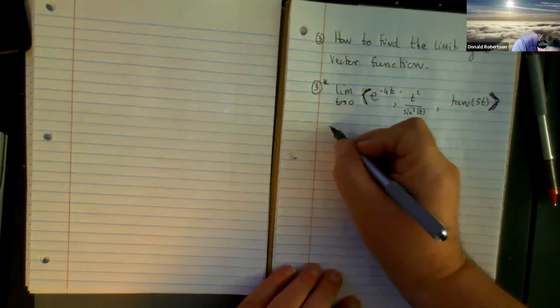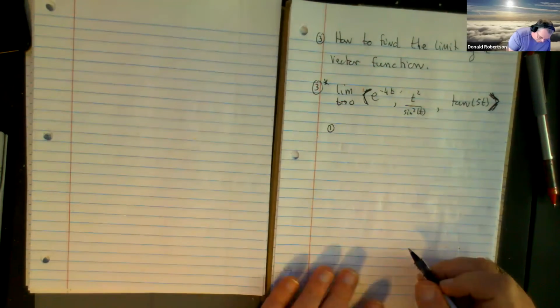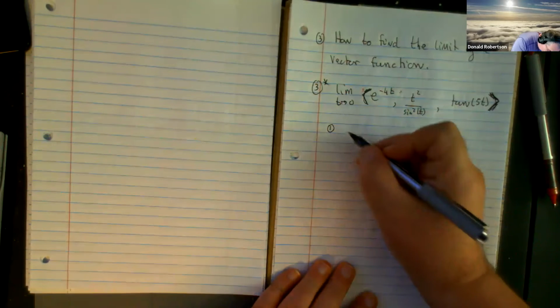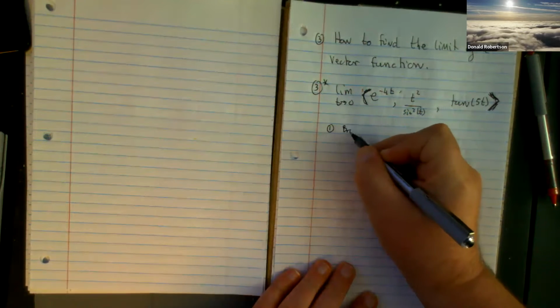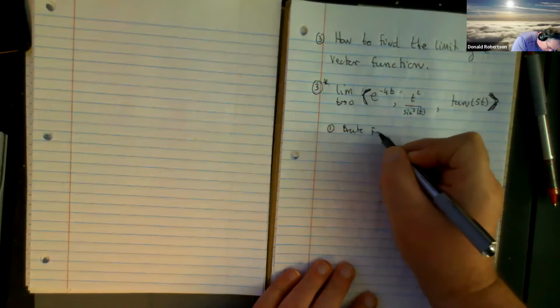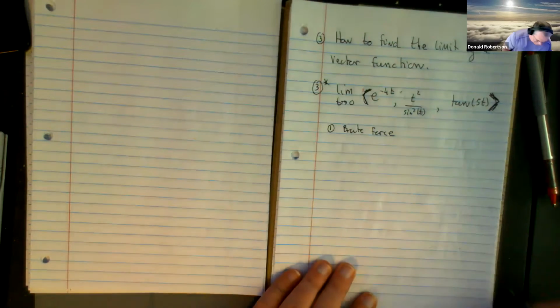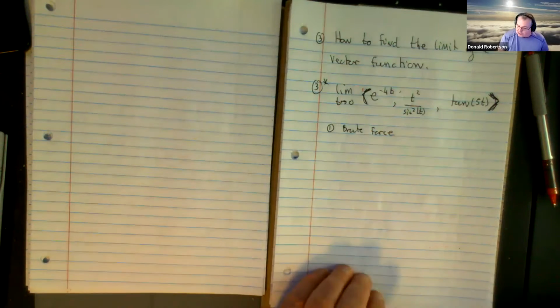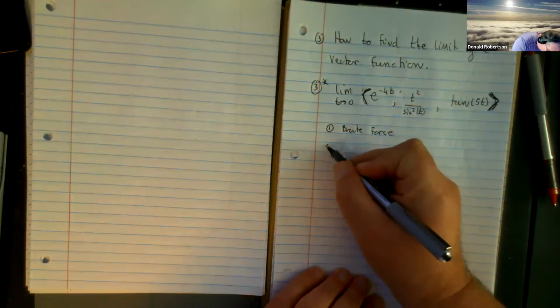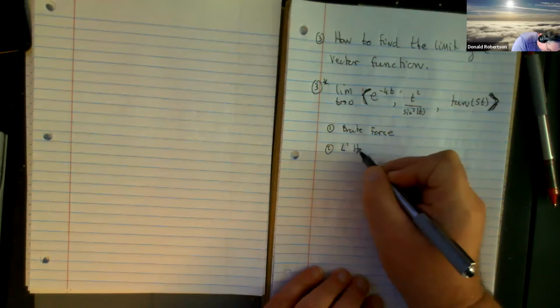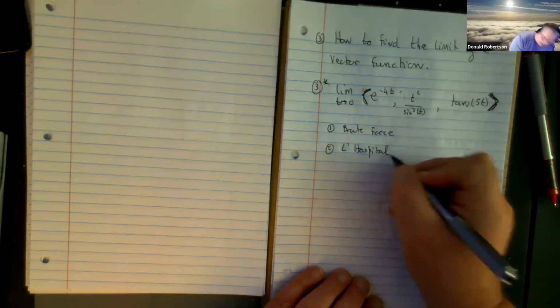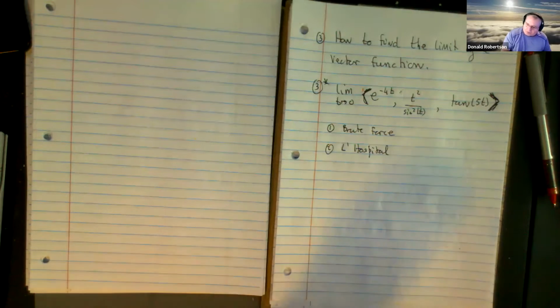There are 3 major techniques that you've used when you did limits in Calc 1. One of them is essentially brute force. You just plug the number in, and if you get an answer, you're good. The second one is L'Hopital, differentiate top and bottom.